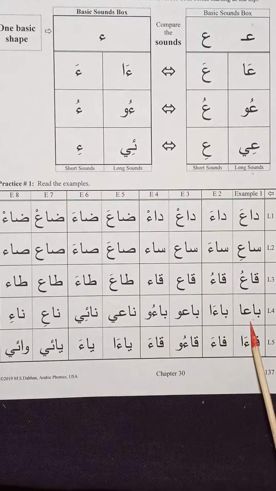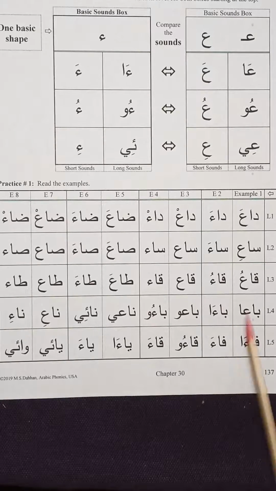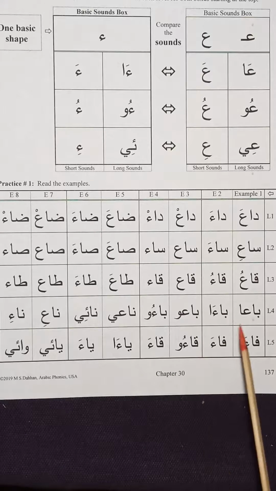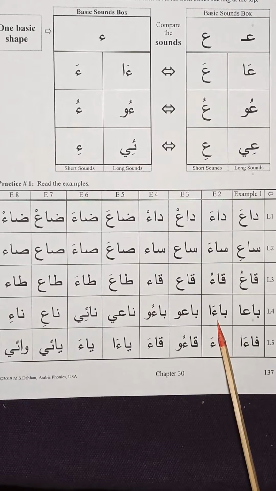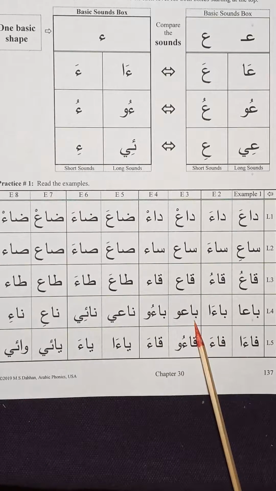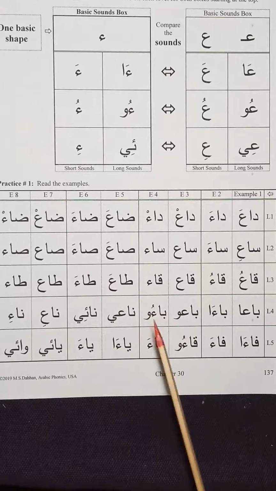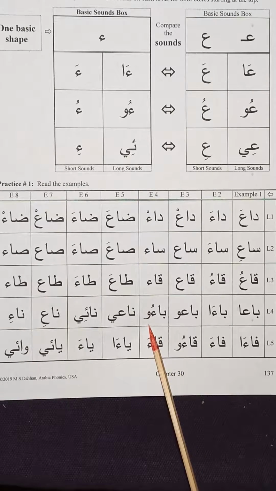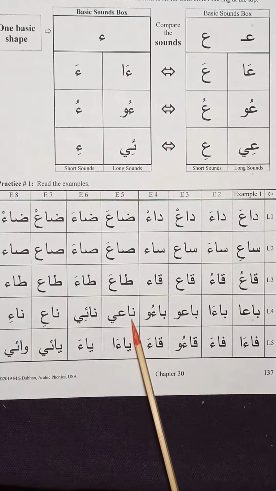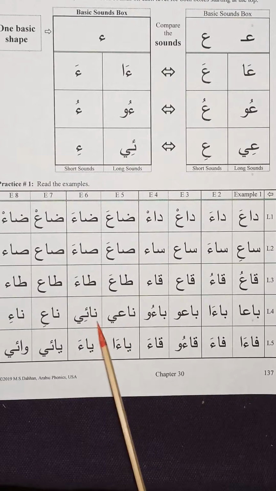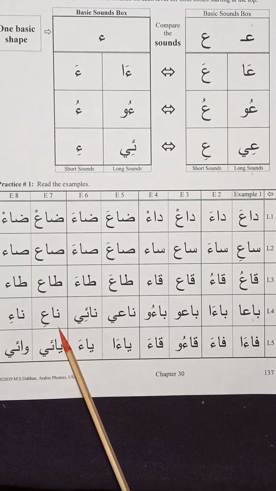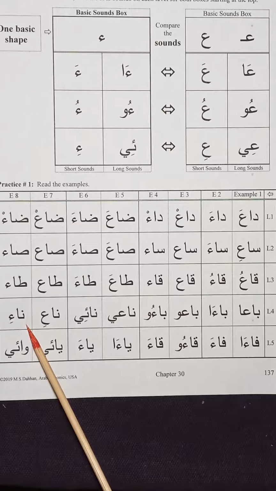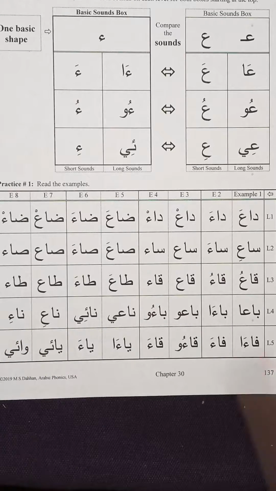Very powerful pronunciation. Ba ah, not ah. That's it. Ba ah. It's soft, not deep. Ba, ba, ba. Na, na, na, na. I thought it's a coon for a second.